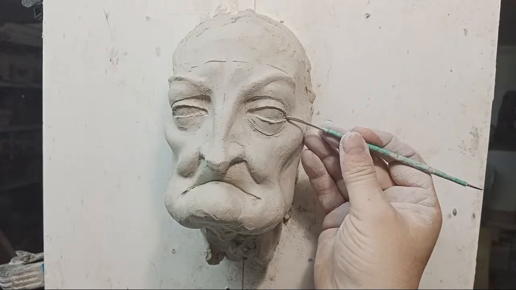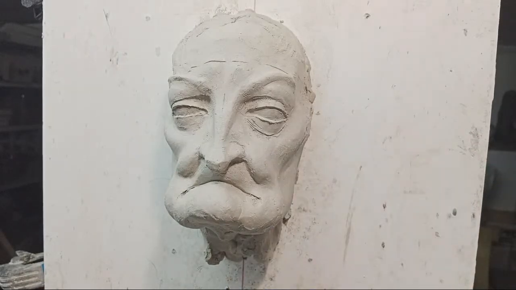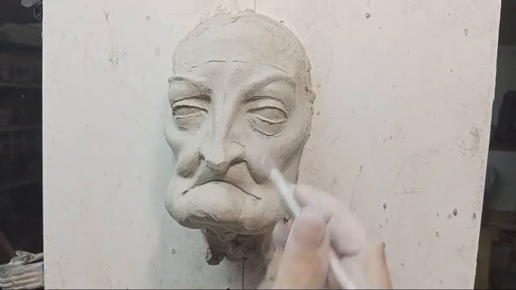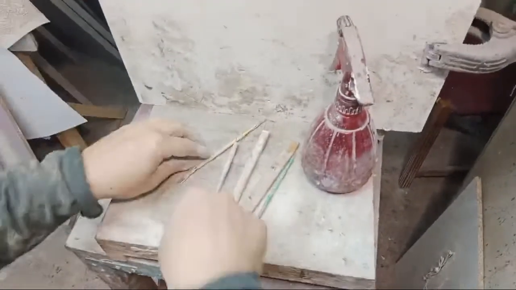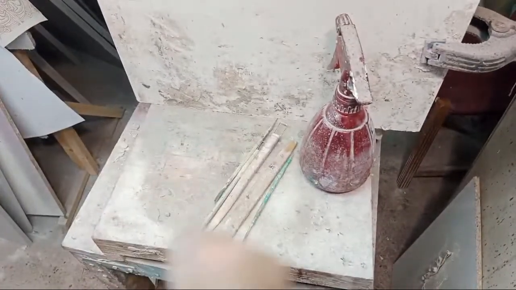Okay. Now let's go to this part here. Also, I'm changing the clay I'm using here. One thing I do, I will show you another part. I usually have the clay here.